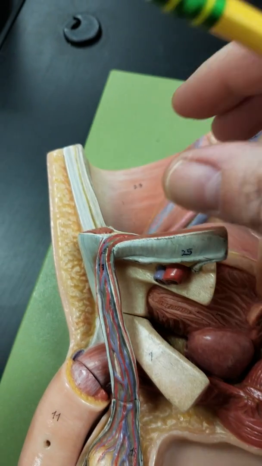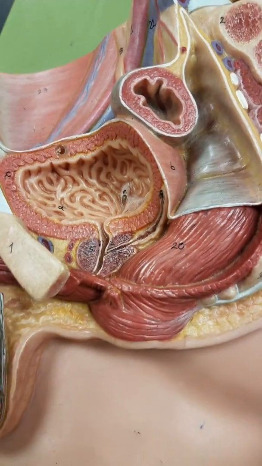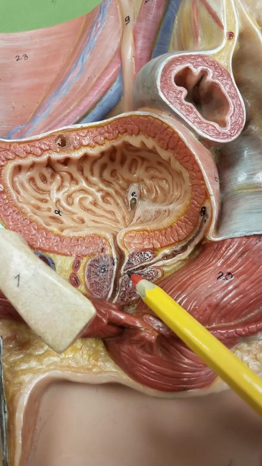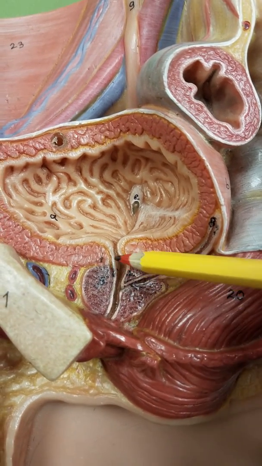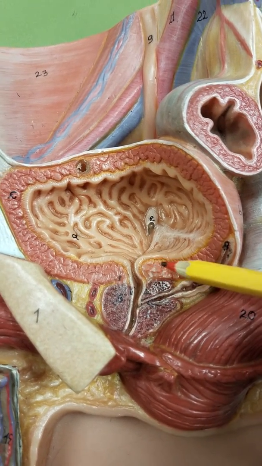Now, if we were to open this up, okay, so we're going to take this out. Open it up, we can see a little bit more of the anatomy. Here's the ejaculatory duct that we talked about. It connects through the prostate to the urethra. Okay, so here you can see the reproductive system.